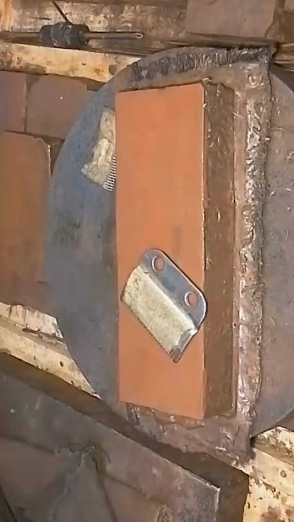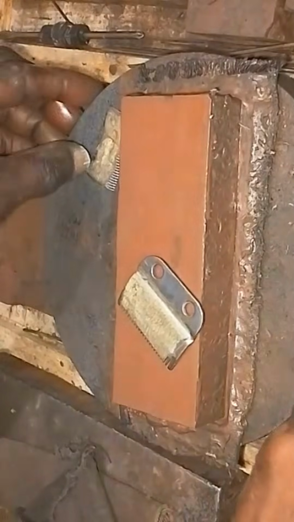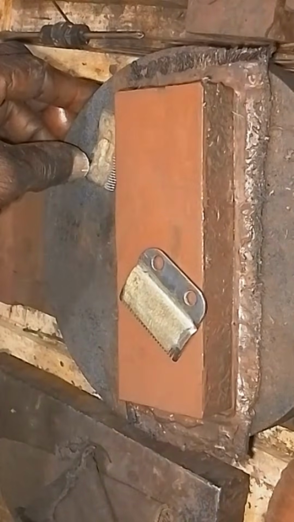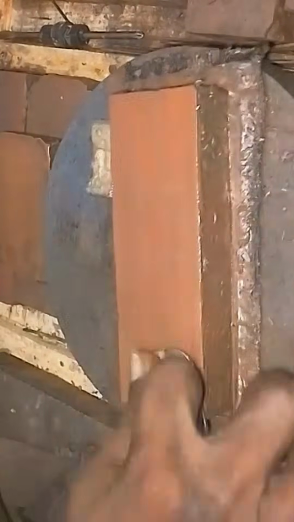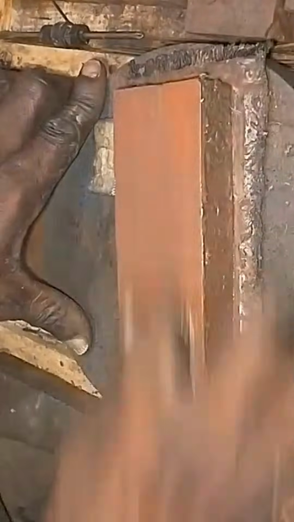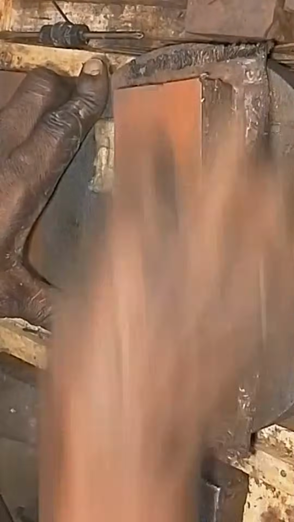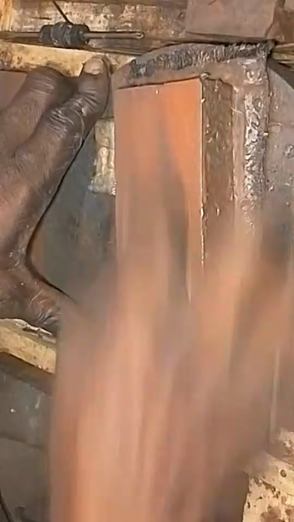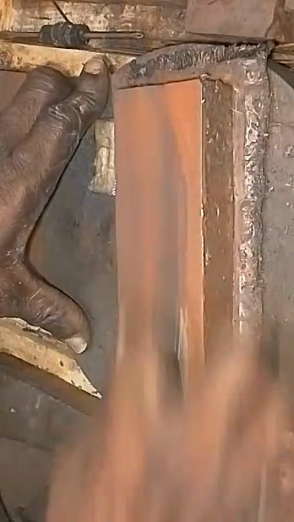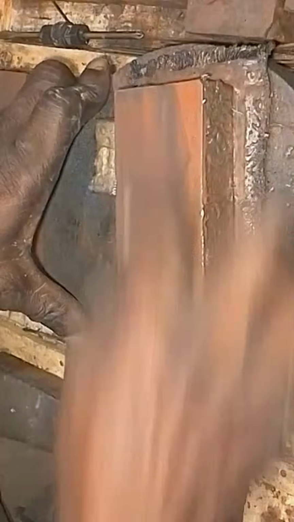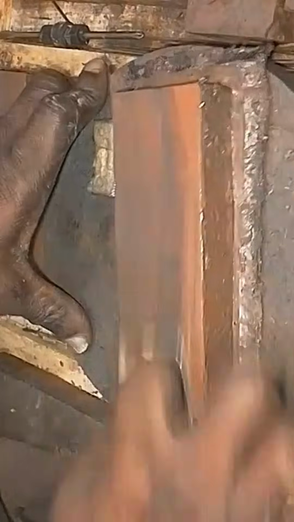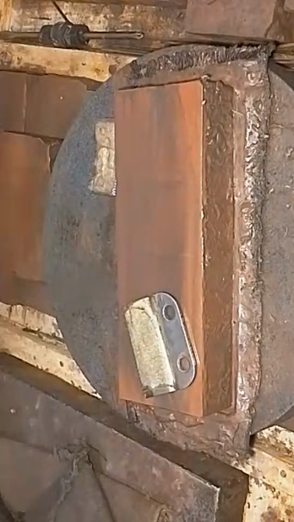Now, at the angle of 45 degrees with gentle motion, let's go like this. Fifty times.